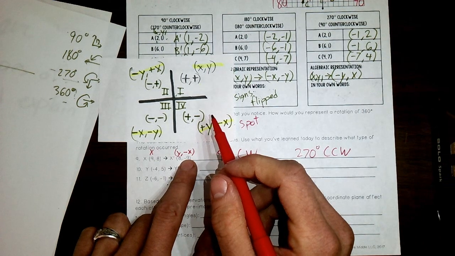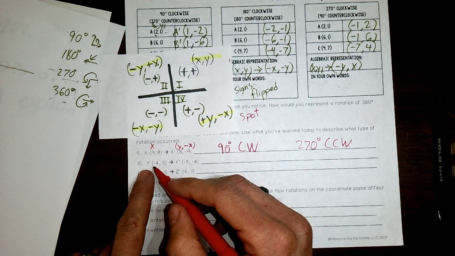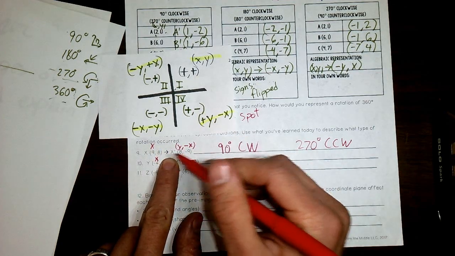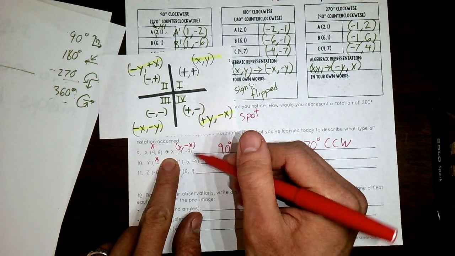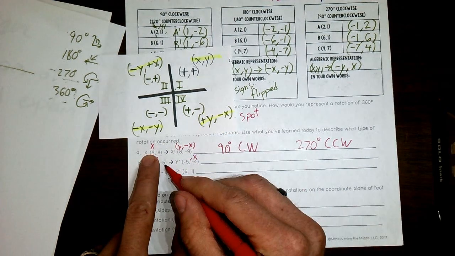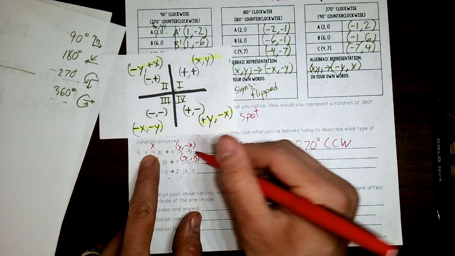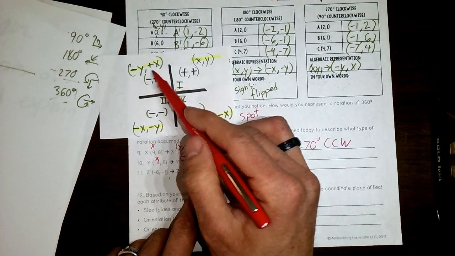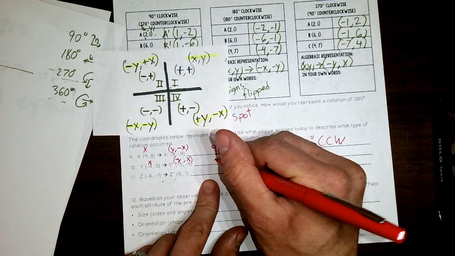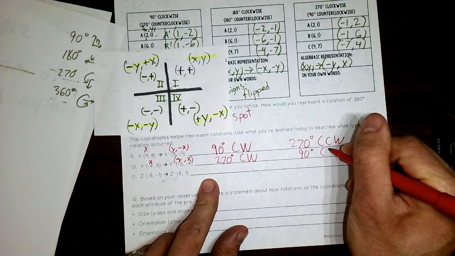Okay, this is important. I hope you're watching. Otherwise, you're not going to know what's going on next period, 8th period. Okay, then let's go to our next one. Let's look at our x value first. What's happening to our x value? It switched spots, but did it switch signs? No, so just leave it as x. What happened to our y value? It switched spots, and it switched signs. So we've got negative y, x. Negative y, x is a 270-degree clockwise rotation. Or 90 counterclockwise.